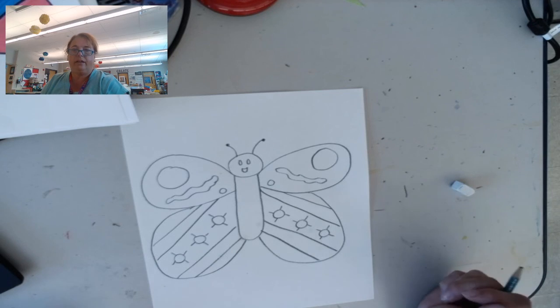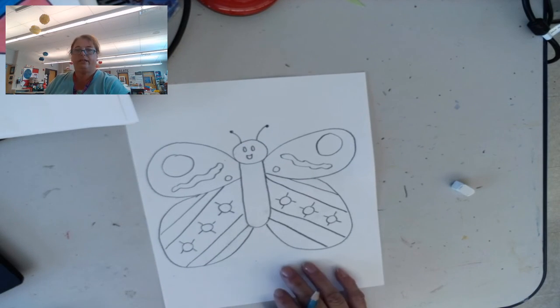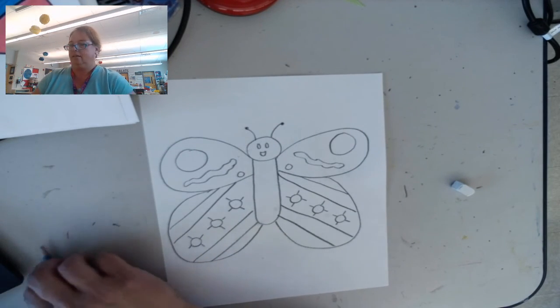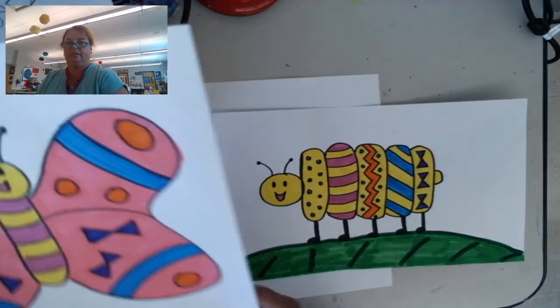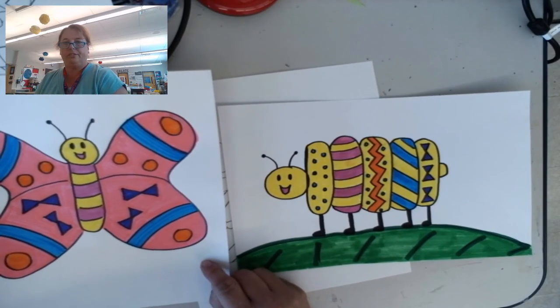Okay, so there I have my butterfly drawn. So now all I need to do is color it. So when you're finished, you're going to have your caterpillar, and your caterpillar turns into a butterfly.